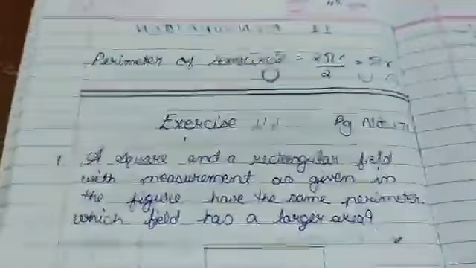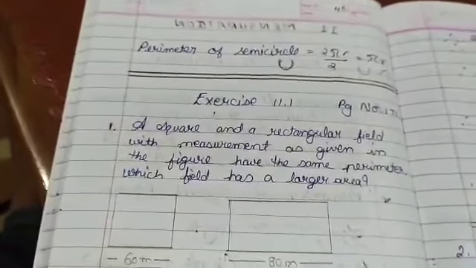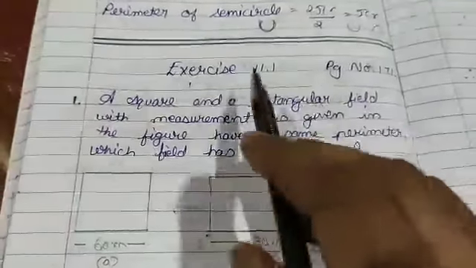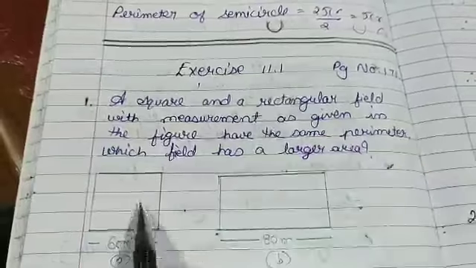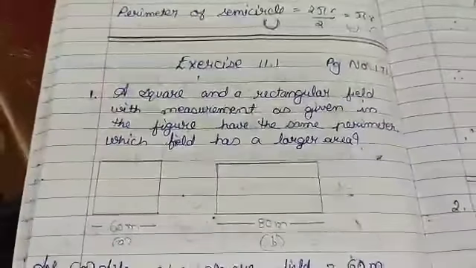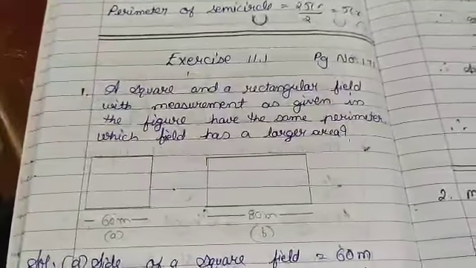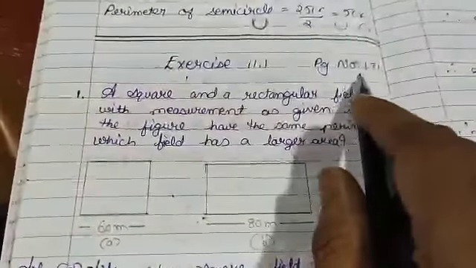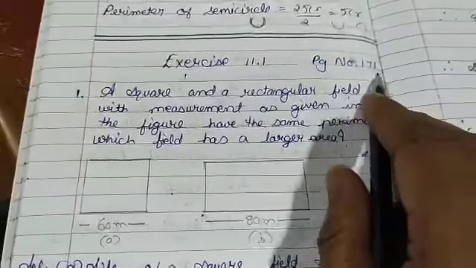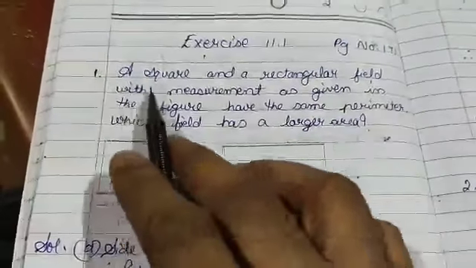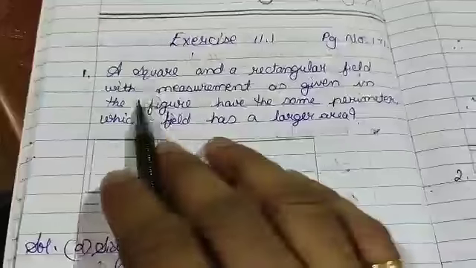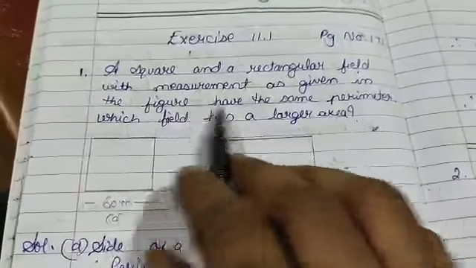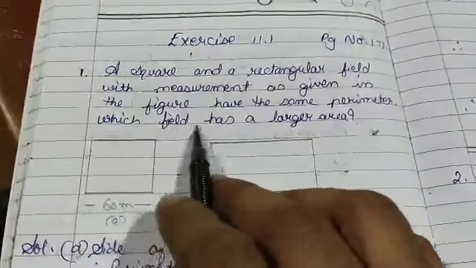Now dear student, after this let us start our first exercise, that is 11.1. It's a very lengthy chapter, a chapter of 40 to 45 pages. So let us start the exercise, which is on page number 171 of your textbook. See, the first question says a square and a rectangular field with the measurements given in the figure have the same perimeter. Which field has a larger area?